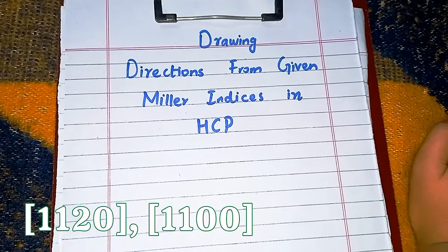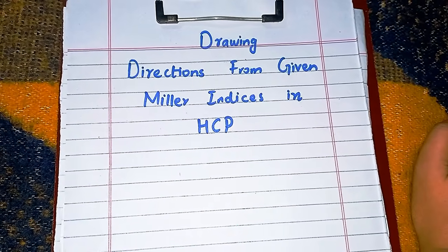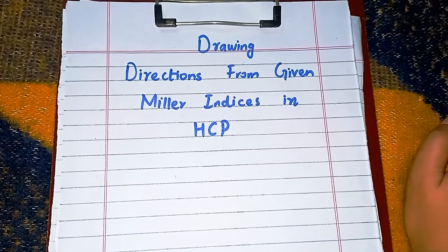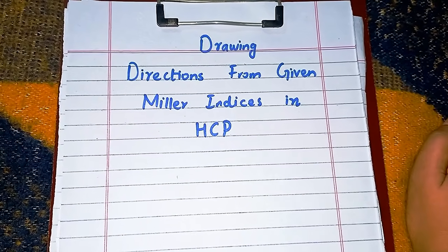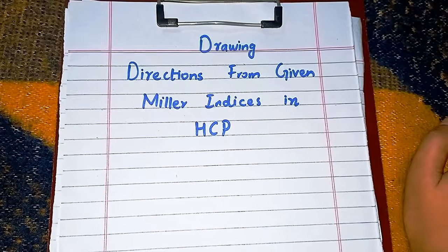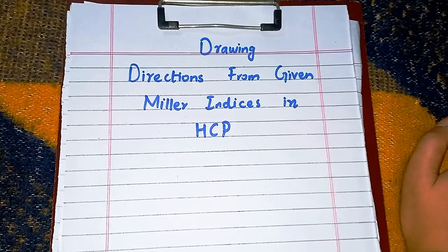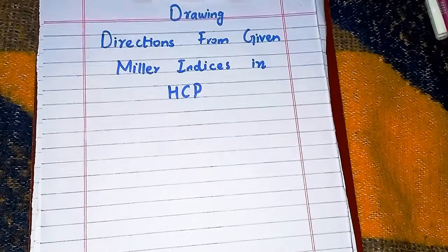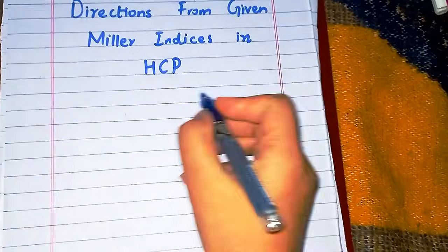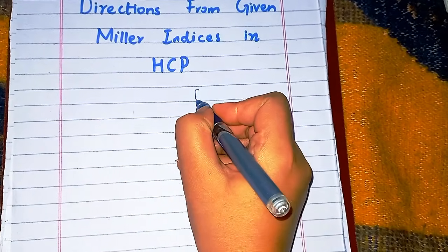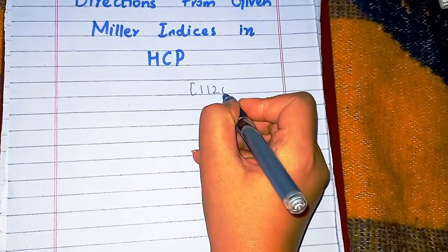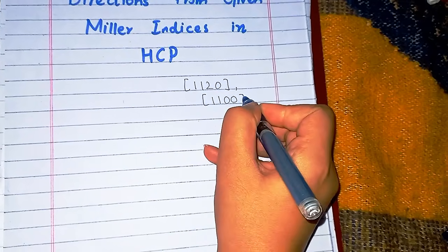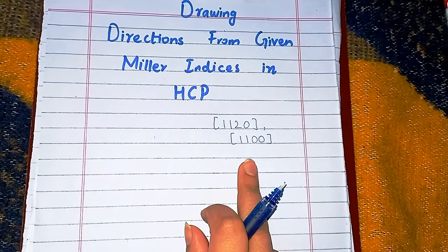In this video, we'll be drawing directions from given Miller indices in the hexagonal crystal system. It is a really tricky thing to do, and one of my subscribers told me to upload that video. They have given two sets of Miller-Bravais indices to me, because we know that in HCP we have a 4-index system, and they asked me to draw these two directions in HCP.